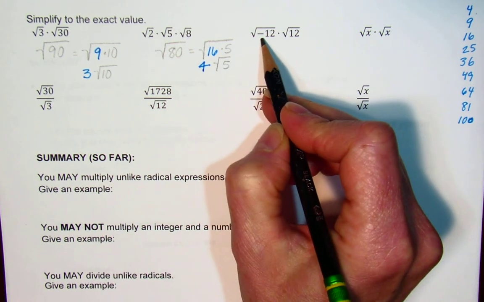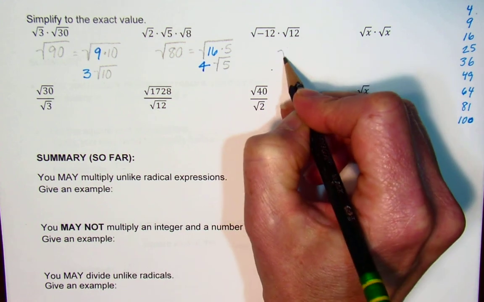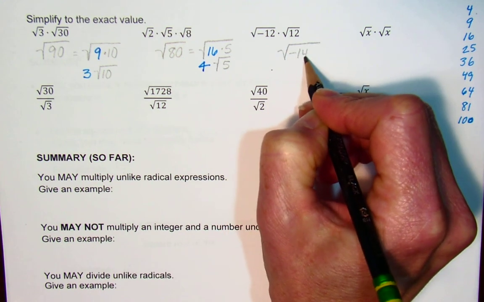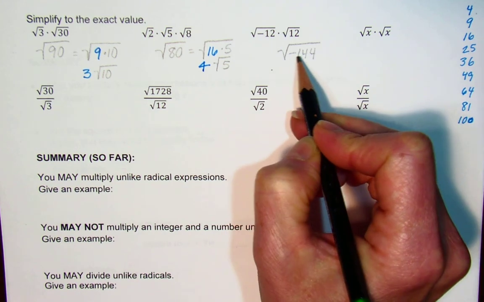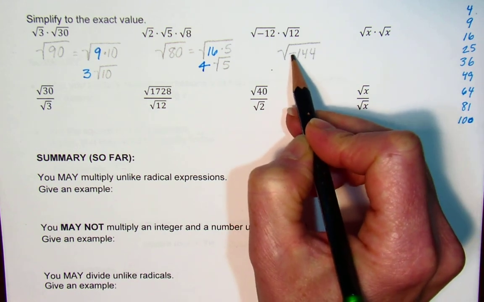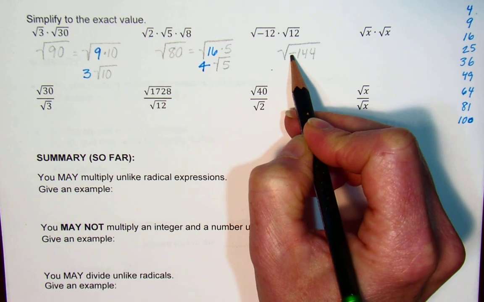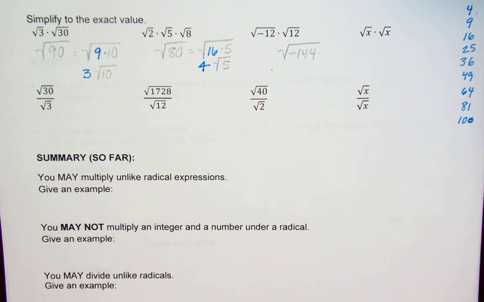The square root of negative 12 times the square root of negative 12 would be the square root of negative 144. Now, if this were positive, I would be able to simplify this further. But we learned previously that there are no square roots of negative numbers in our real number system. When you get to Algebra 2, you will learn about imaginary numbers, but not today.